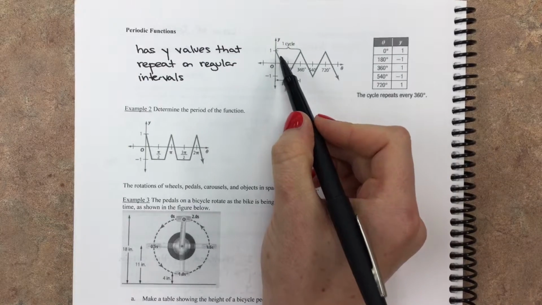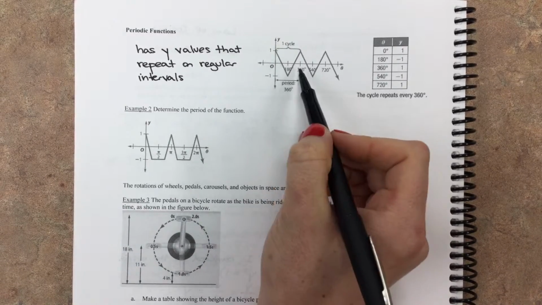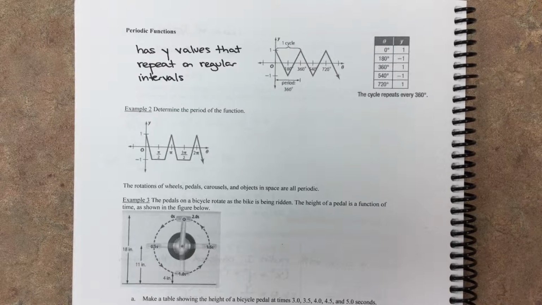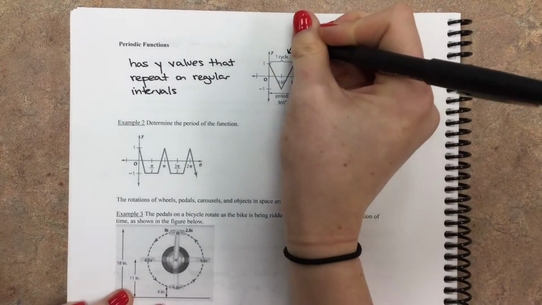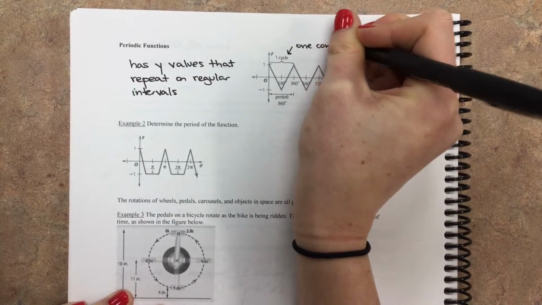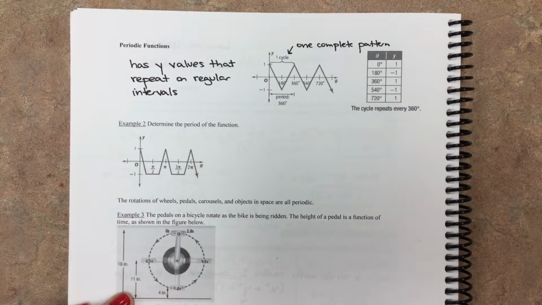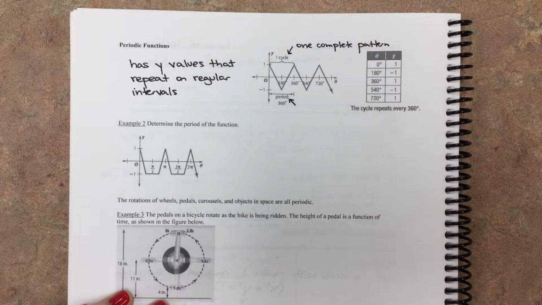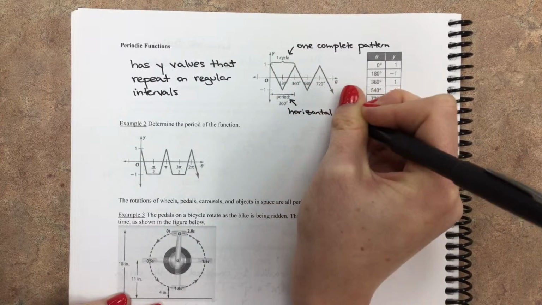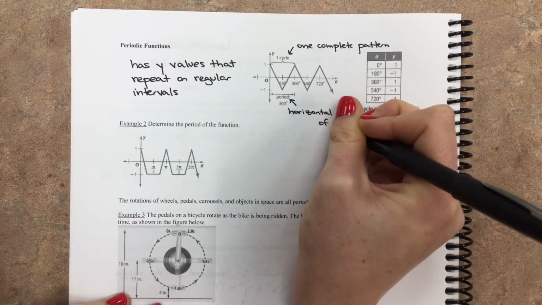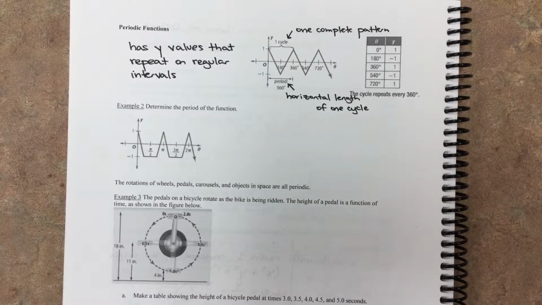So this one, the cycle goes down to -1, up to 1, and then it starts repeating. So this is considered to be one cycle, and so it takes 360 degrees to get through that one cycle, so we refer to that as the period. So this little cycle means in this time period, you've got one complete pattern happening. And then the definition of a period is the horizontal length of one cycle. So when you're asked for the period, it means the horizontal length of one cycle.